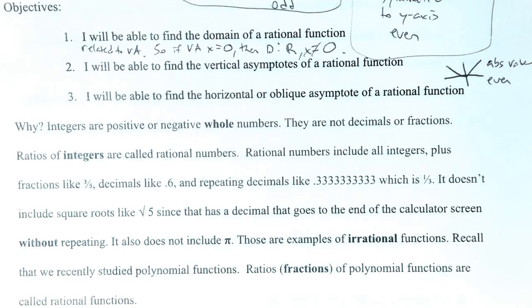The reason we're talking about integers and rational numbers is because sometimes the instructions on your Math Excel say to answer in the form of an integer. So if you had a half or a third, that's not an integer, so we can't do it with fractions. An integer would be a whole number that's either positive or negative, and also includes 0.